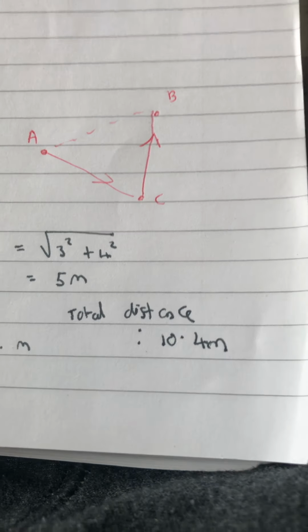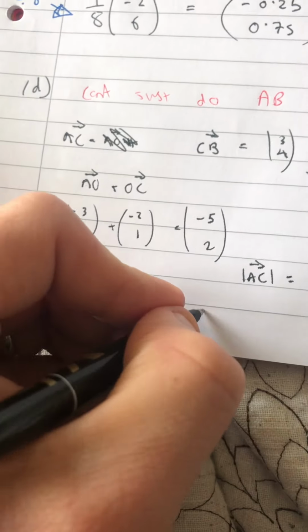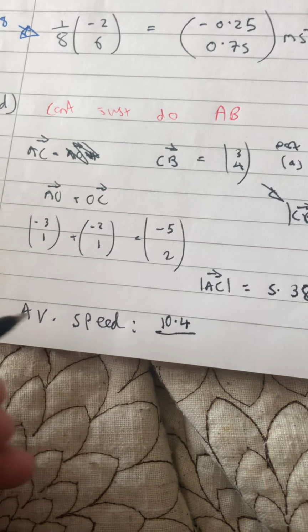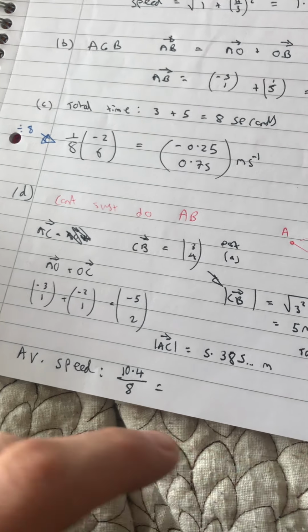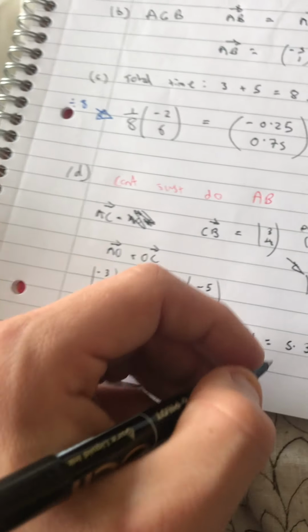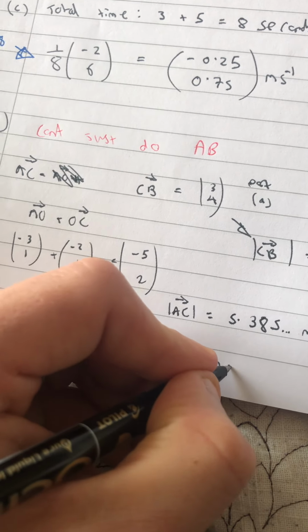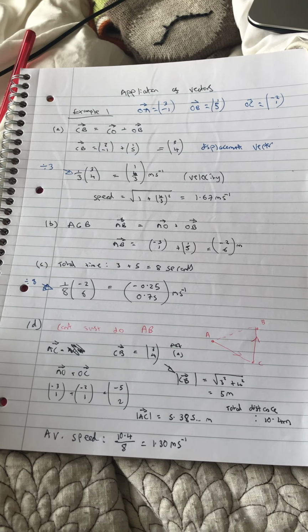Okay, and then for our speed we just need to divide that by the time. So for the average speed, we're going to be doing 10.4, obviously 10.38 would be more accurate, I suppose. We're going to get 1.29, now round up, so 1.30 meters per second. I've actually used the exact answer there. Okay, so that's just an example of applying vectors to what is effectively distance, speed and time.